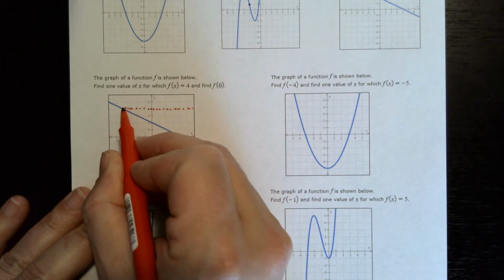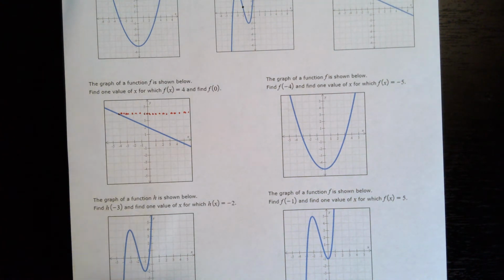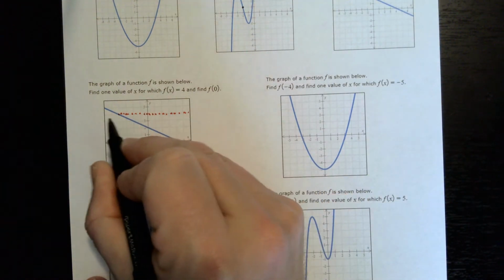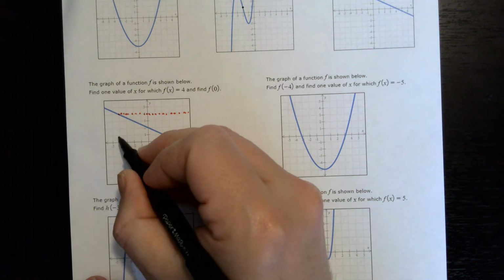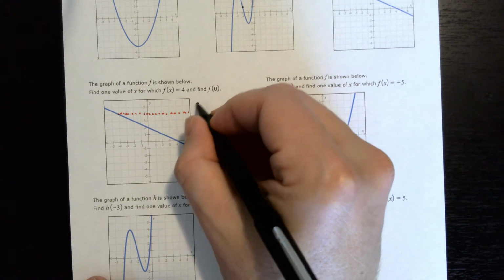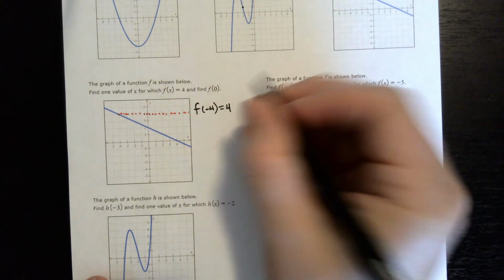Where does it hit the graph? On this, you can hit the graph more than once. You can have two solutions for this. It's possible. But on this particular one, we only have the one. So it hits the graph right here if we go through 4 on the y-axis, which means my x value right there is -4. So f of -4 is equal to 4.